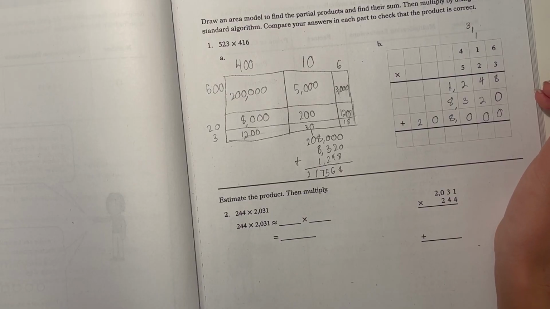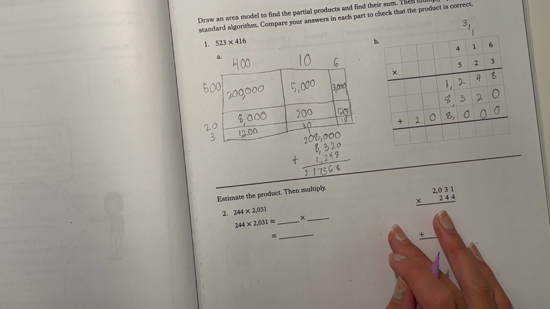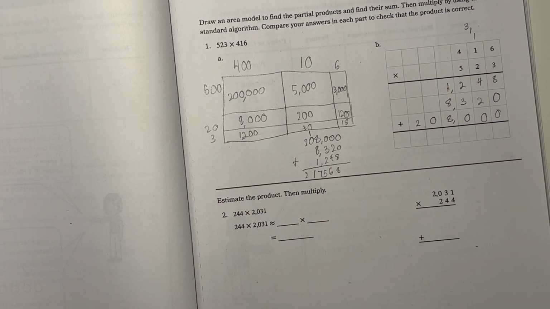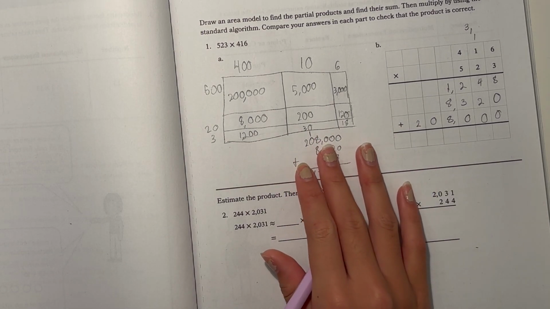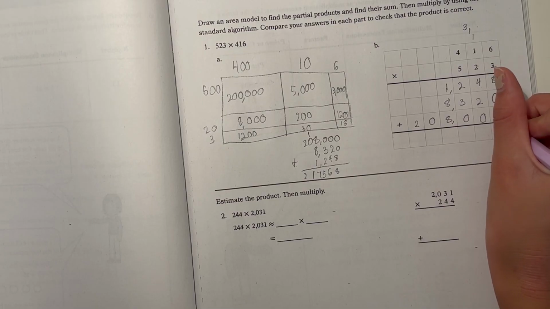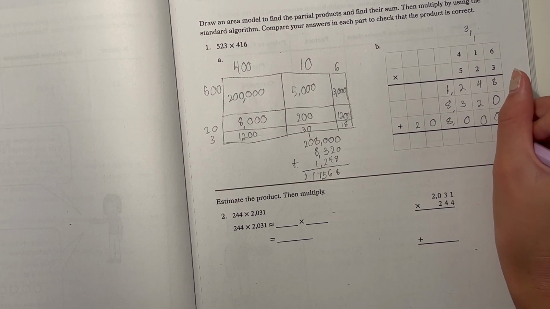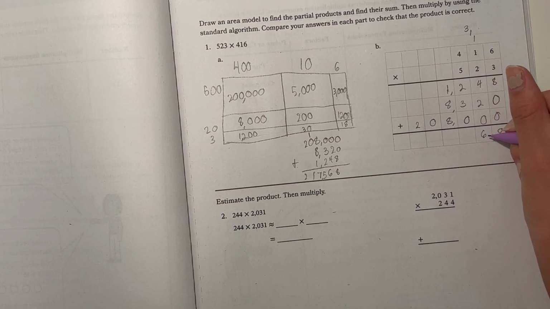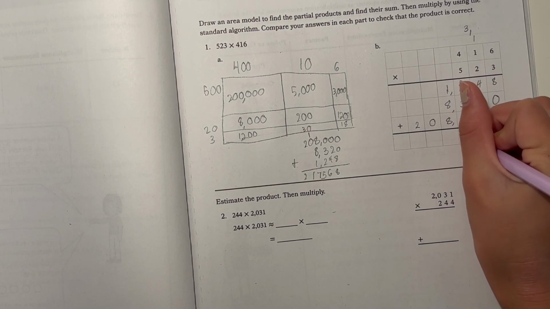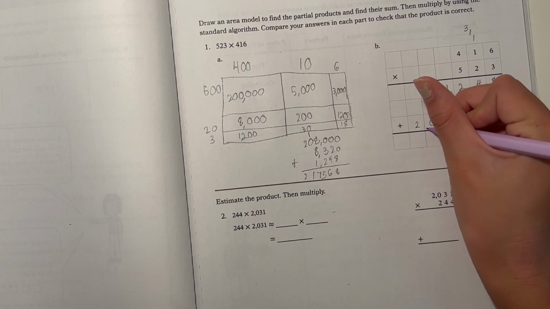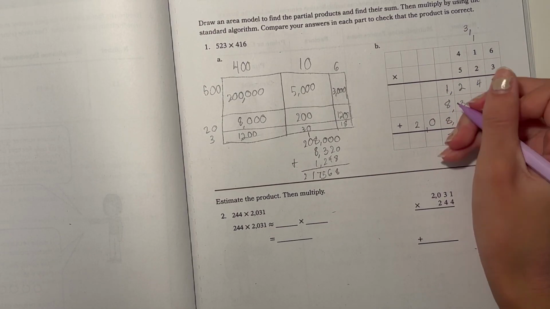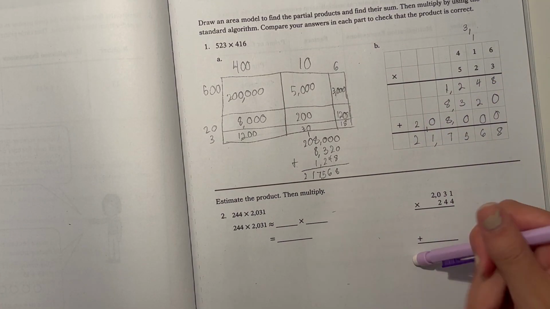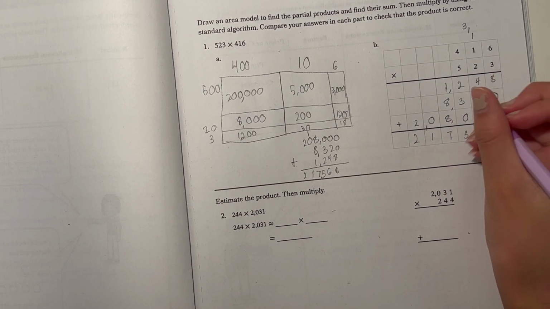Now we just add it all together. If you notice, these numbers are the same numbers that were added together. So we know that this one's correct and we know that this one's correct. So 8 plus 0 plus 0 is 8. 4 plus 2 plus 0 equals 6. 2 plus 4 plus 0 equals 5. 1 plus 8 plus 8 equals 17. 0 plus 1 equals 1. And then this is just 2. So we get the same exact answer. So we know that both of these are correct.